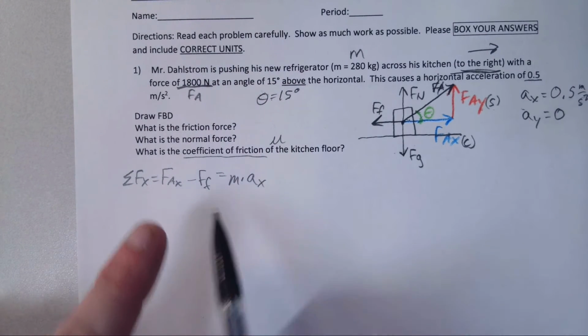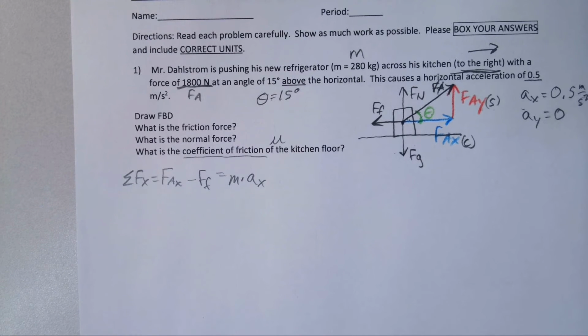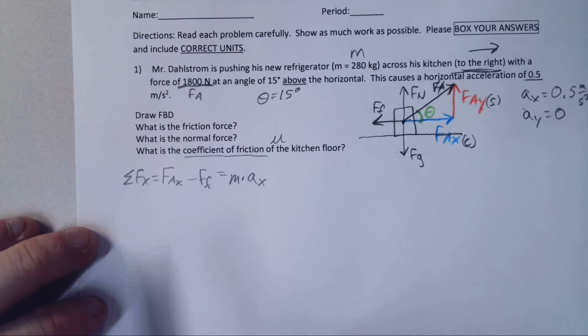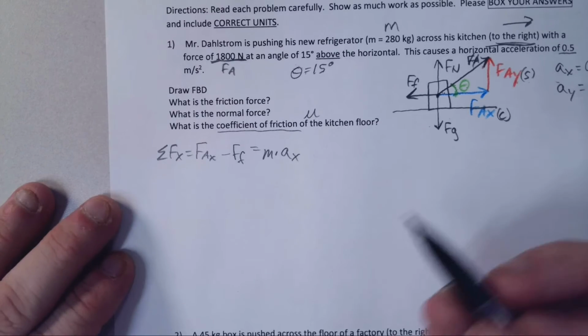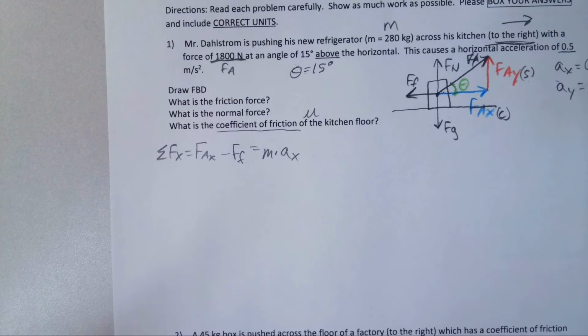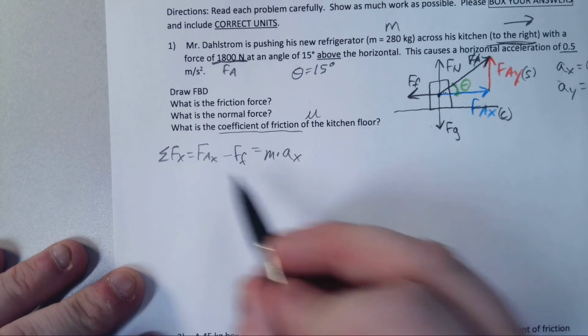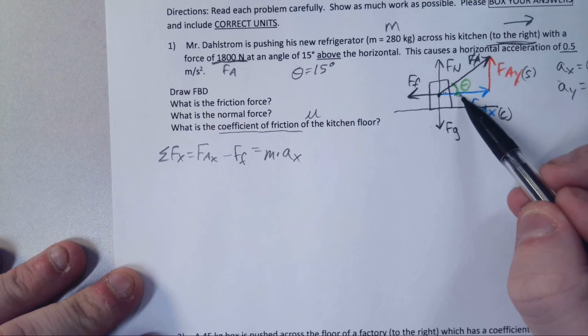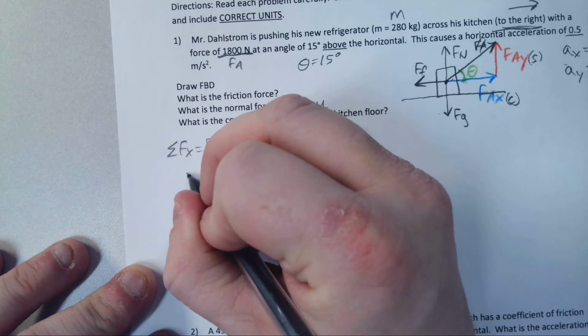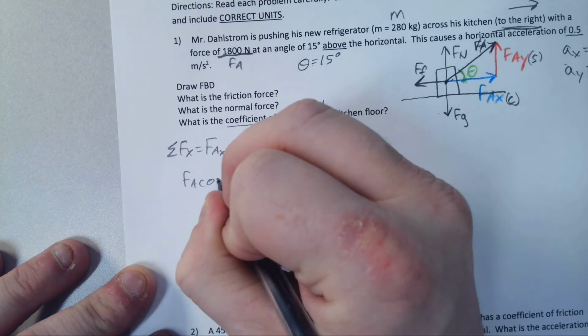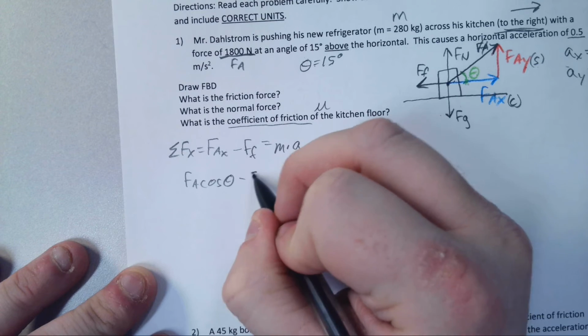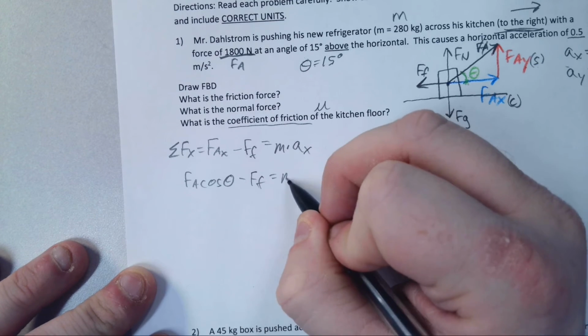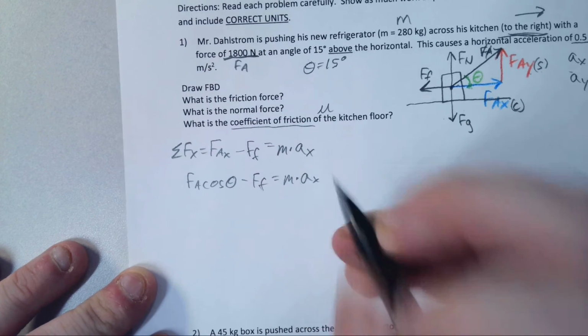So the forces, balanced or unbalanced in this case, have caused us to accelerate there. I still like to plug it in. I don't like to plug in all the numbers by itself, so I'll simplify it and recognize that FA of x is using cosine because it's connected to this angle here. So this is F of A cosine theta minus force of friction equals m A of x.